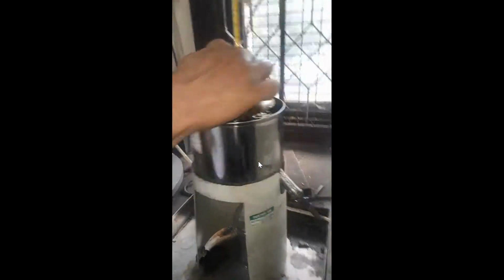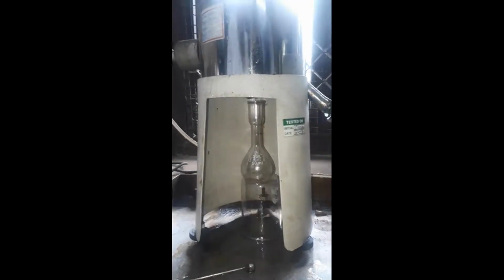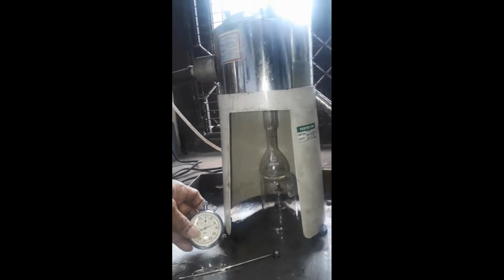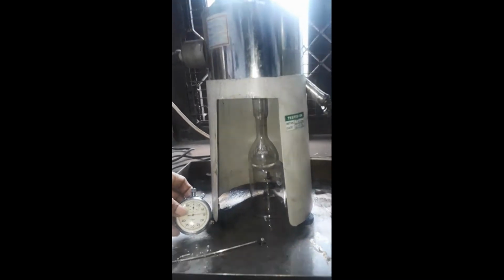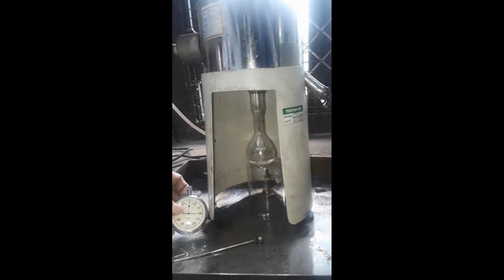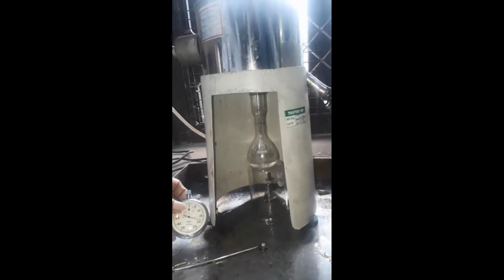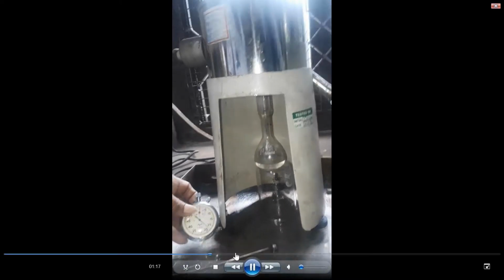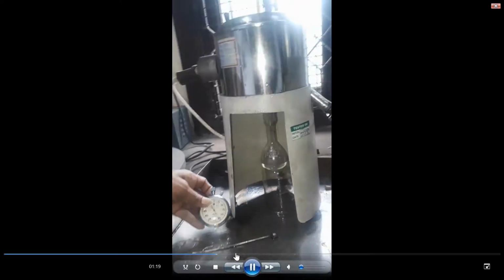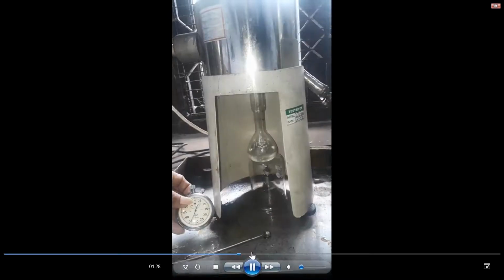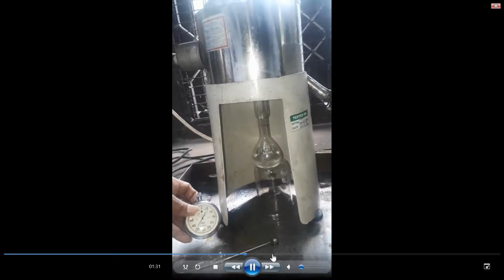Initially you place a brass ball, which closes the orifice. Then you place a 50 ml measuring glass, lift the ball, allow the liquid to fall, and measure the time for collection of 50 ml of that liquid, whether thermic fluid or printing solution, and the viscosity is measured in terms of Redwood seconds.